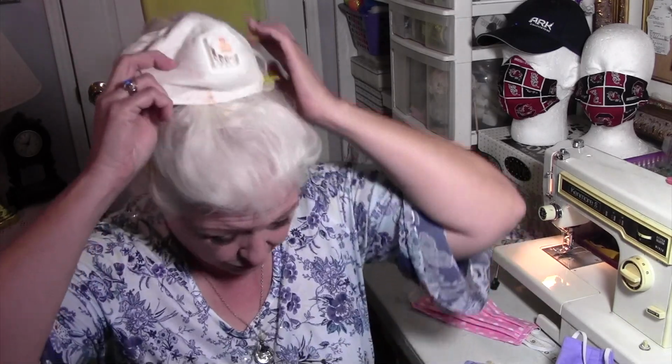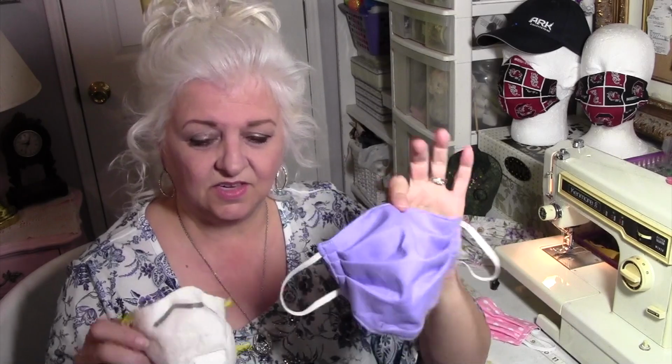So you can see that it does fit over the N95 mask, although you probably can't hear me very well. So yes, I do know what an N95 mask is, and I designed this so that it will fit over top of that.